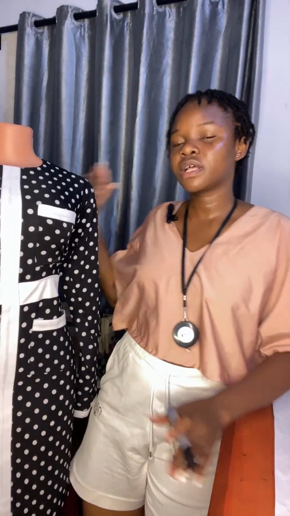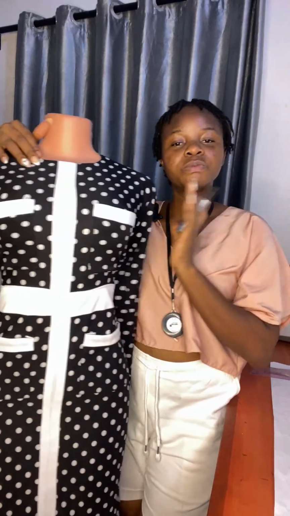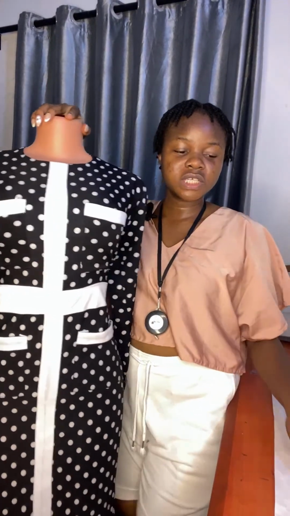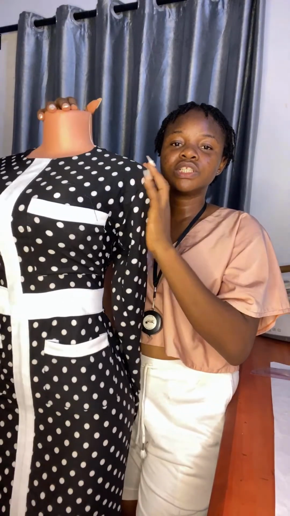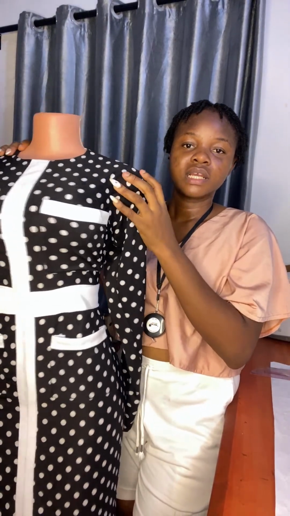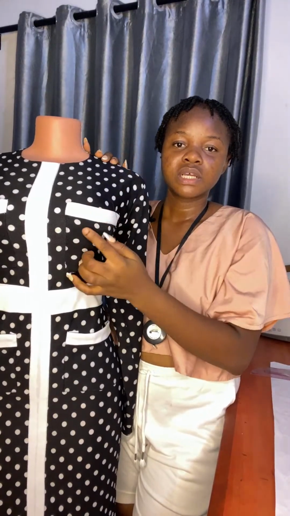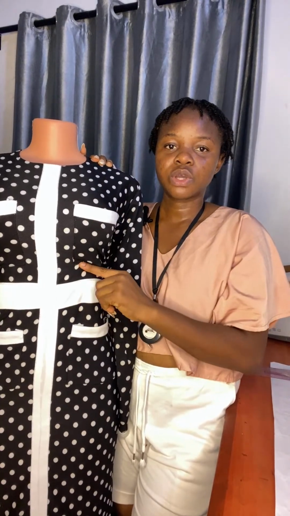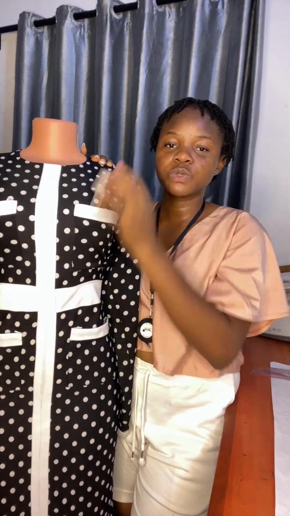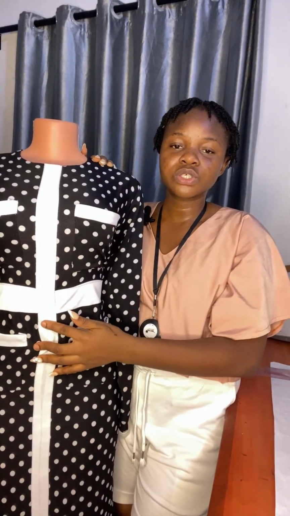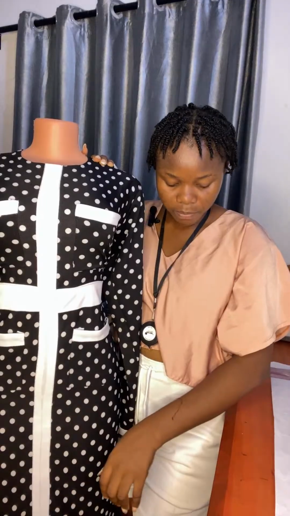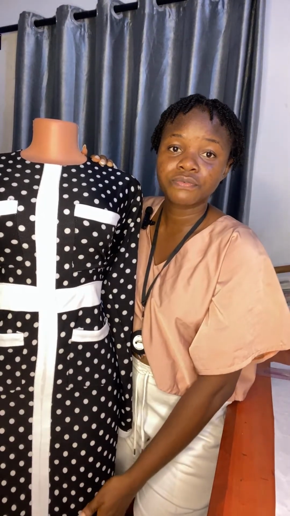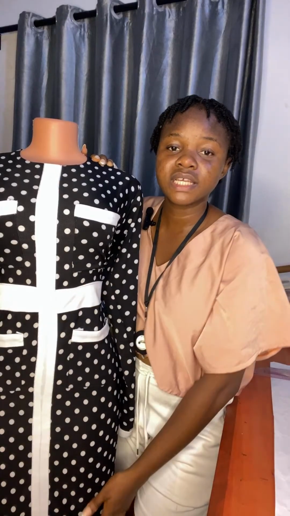Okay, so for this tutorial we'll be making use of my model here, and I'm yet to give her a name. Making use of our measurement, what you need basically is the shoulder measurement, that's the shoulder. You need the bust point, which is from the shoulder to the bust point. You also need the under bust point, which is from the shoulder to the under bust. You need the waist point, which is from the shoulder to the waist. You also need the hip, from the shoulder to the hip point, and then the length of the dress.